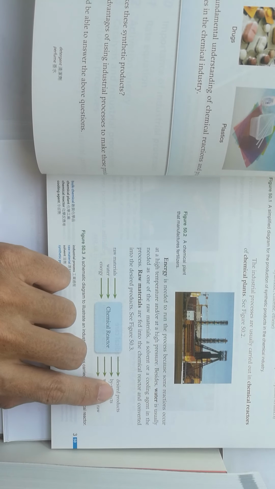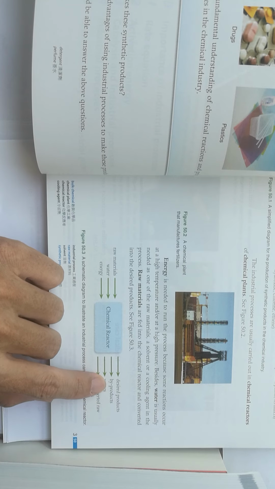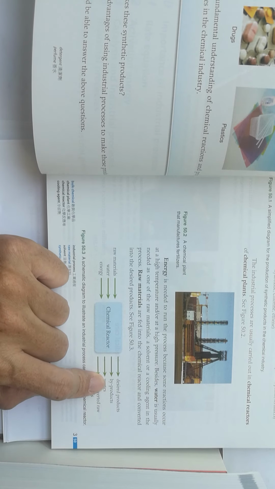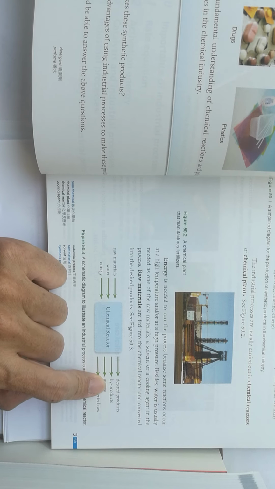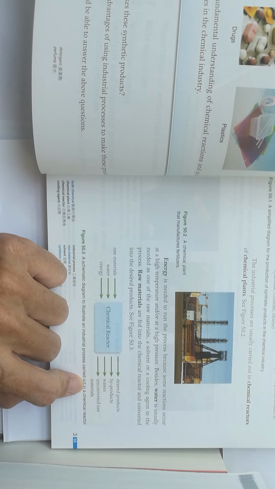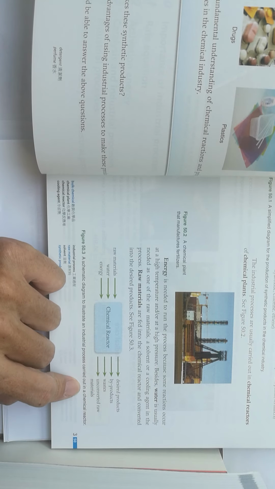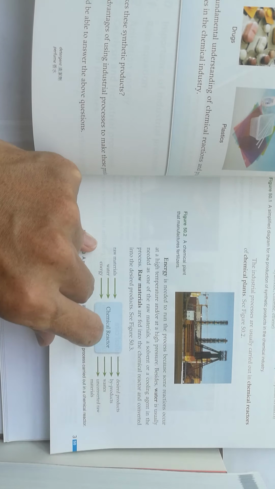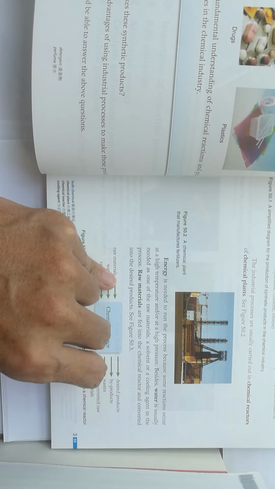And then we have the desired products. But some products produced at the same time are called byproducts. Waste and unconverted raw materials, especially for reversible reactions.